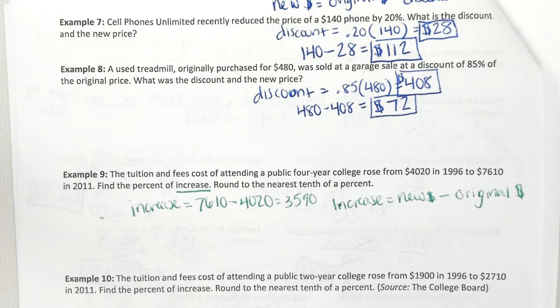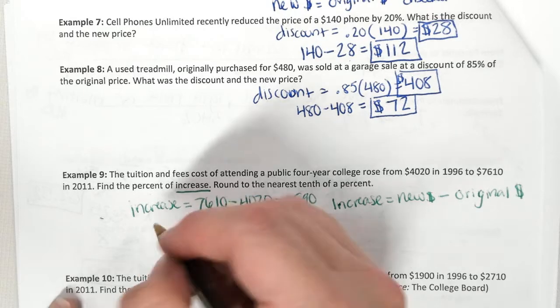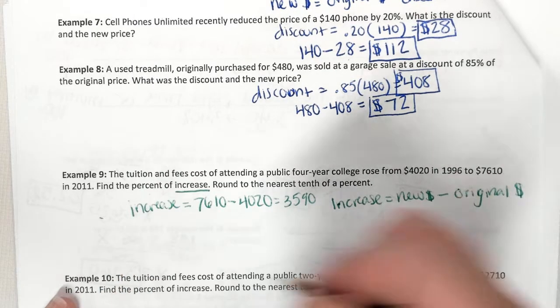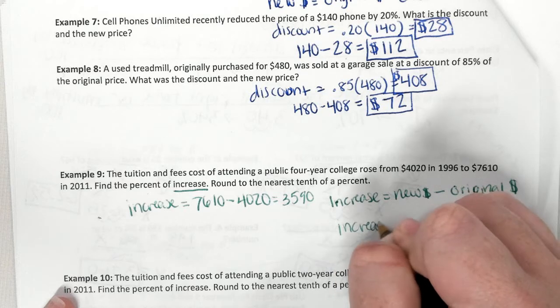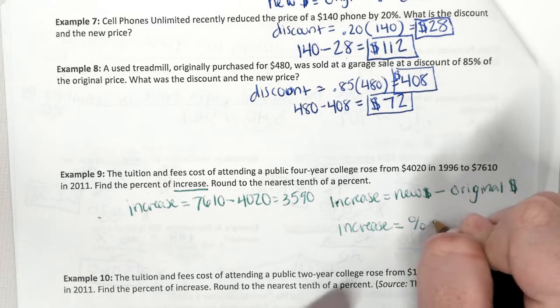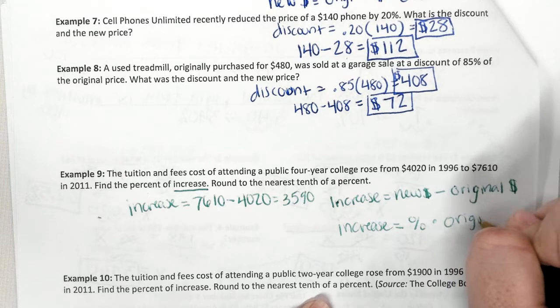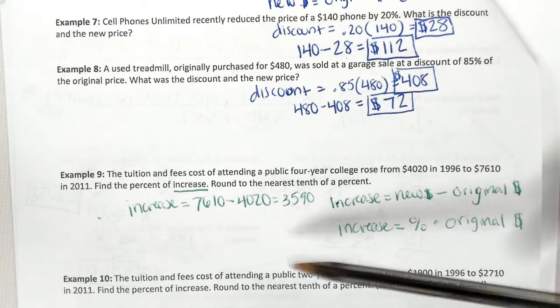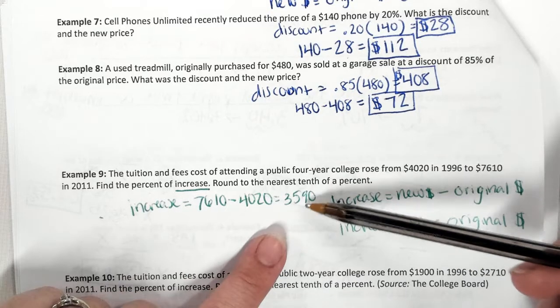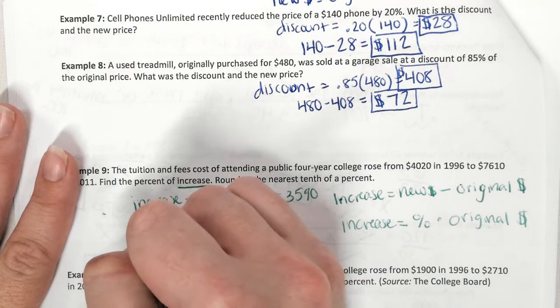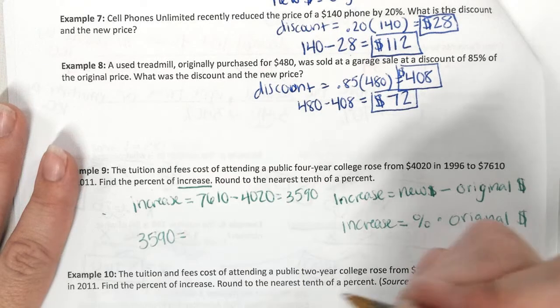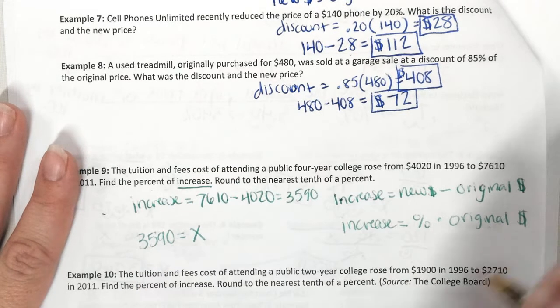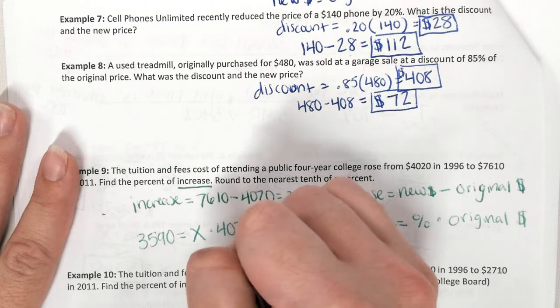Now if I want to find my percent of increase, the increase equals the percent times the original cost, because we're trying to find what percent of the original cost equaled this increase. So my increase equals what percent, we don't know, of the original cost, which was 4020.